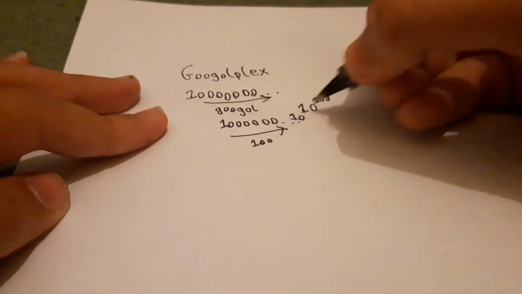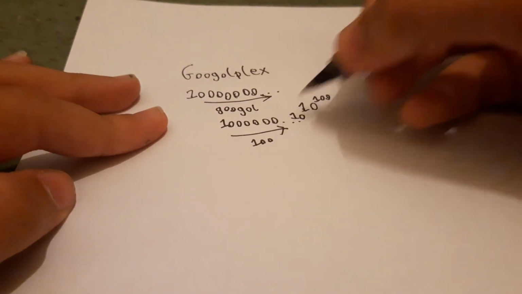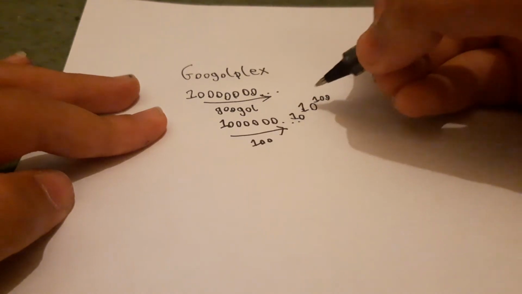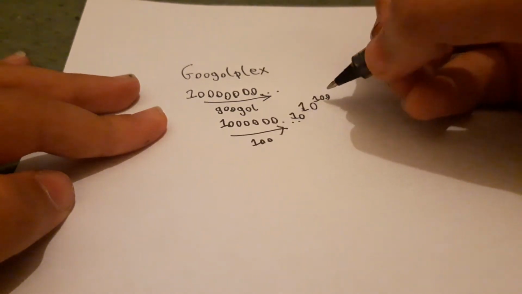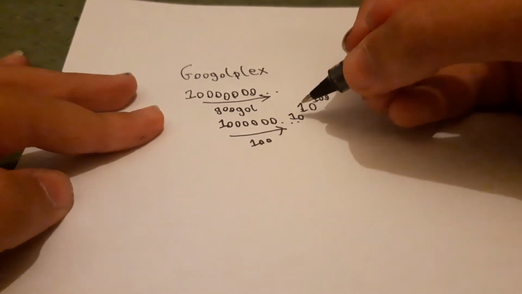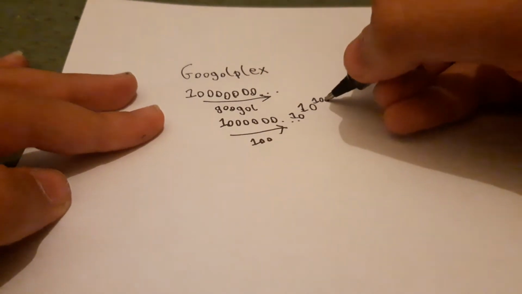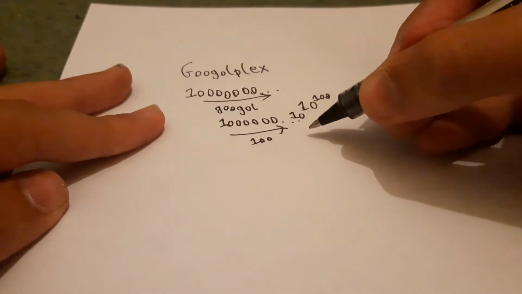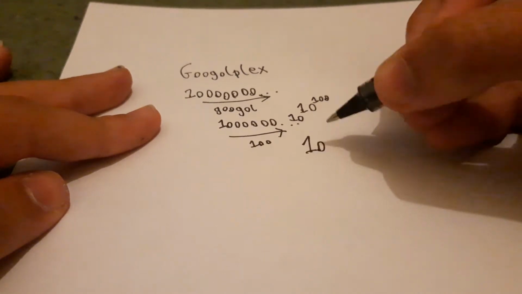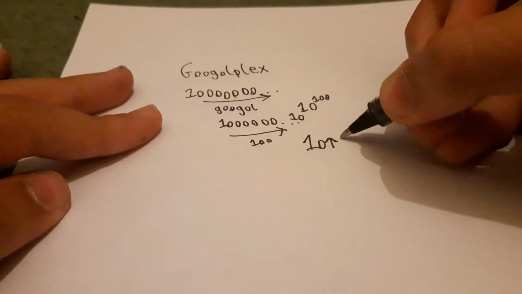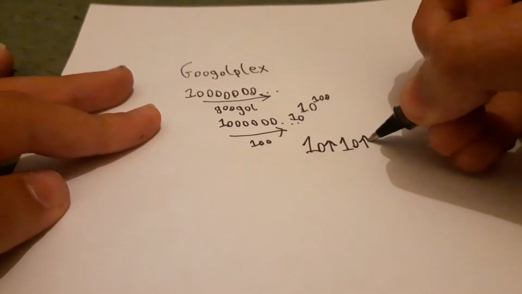Now, I don't like writing power this way because, firstly, all the numbers at the top are very small and quite hard to see. Secondly, it goes in a weird direction I don't really want to go in. So there's this new way of writing it, where you write 10 up arrow, which means to the power of, 10 up arrow 100.